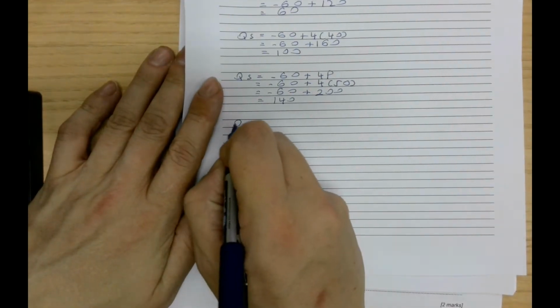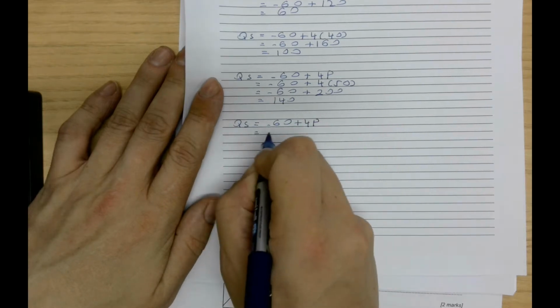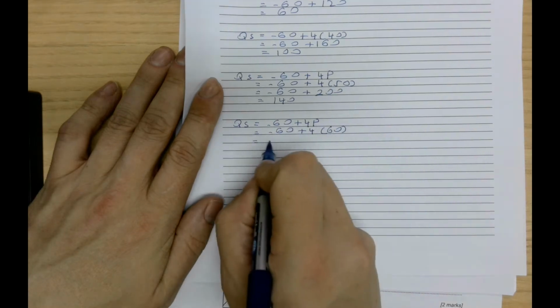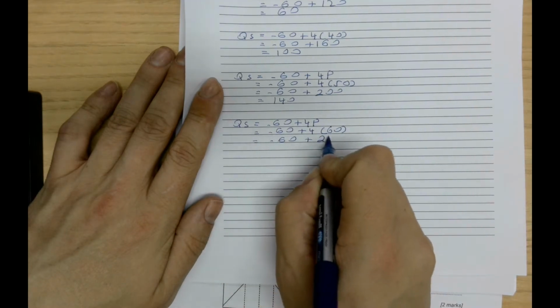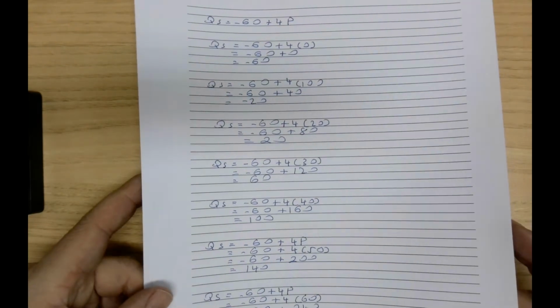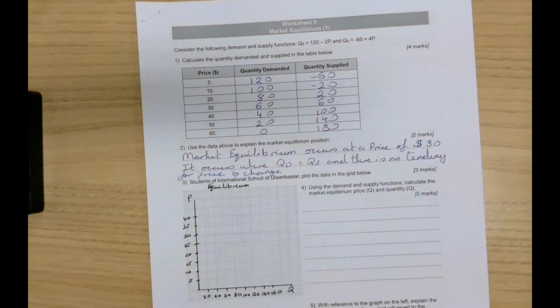So QS equals minus 60 plus 4p equals minus 60 plus 4 times 60 equals minus 60 plus 240 equals 180. And there we go, we've got the 180 there. So all we did all the way along was just plug in the prices for P. That's all we did.